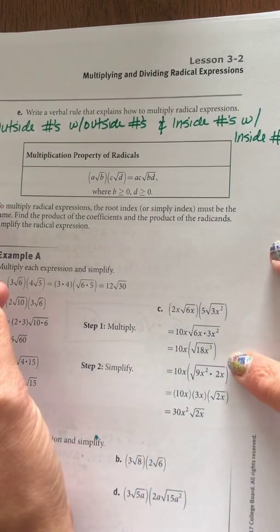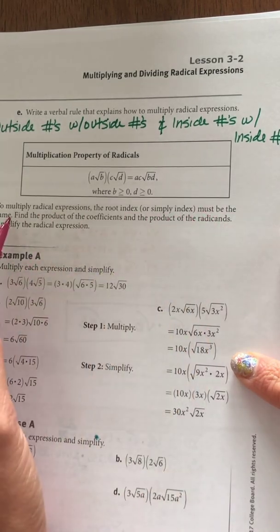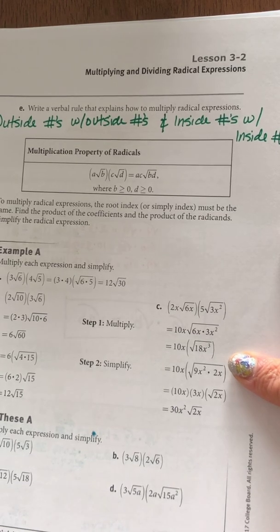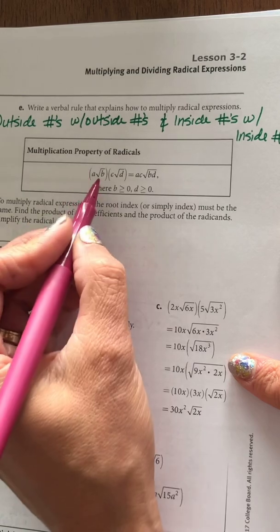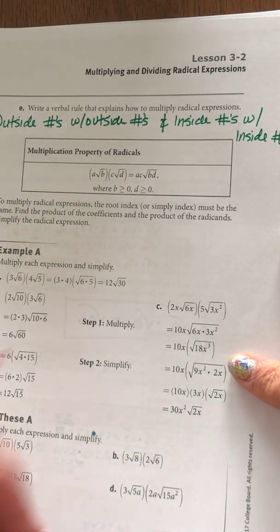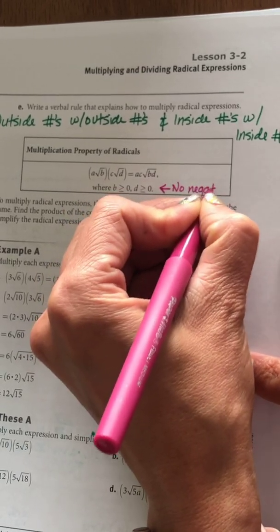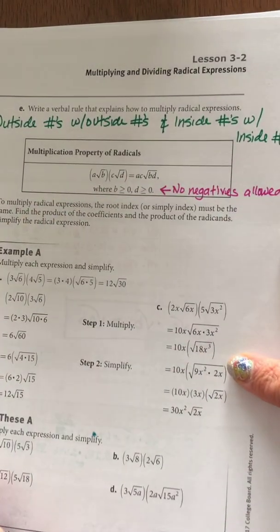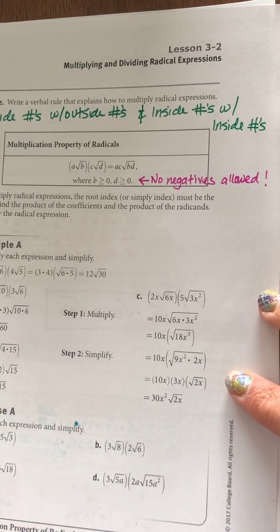Okay? So it says, to multiply radical expressions, the root index, or simply index, must be the same. So if we're multiplying a cubed root times a square root, we can't do that. They have to be the same type of root, okay? And for now, b has to be greater than or equal to 0, and d has to be greater than or equal to 0. So that just means that whatever is under the radical can't be negative. So no negatives allowed. Okay? We don't know how to handle that yet. You will this year, but we don't know how to yet.